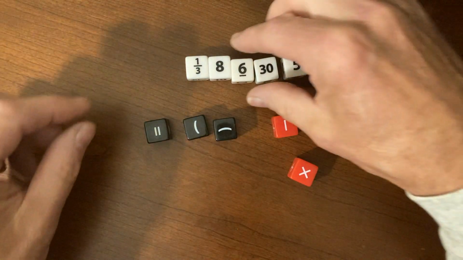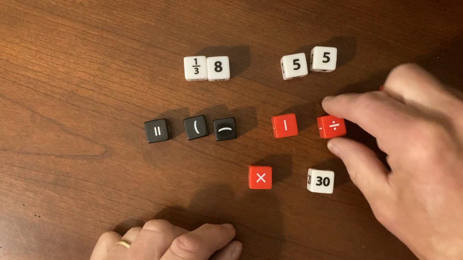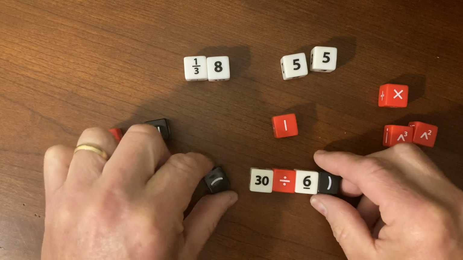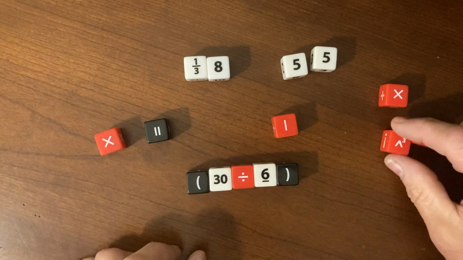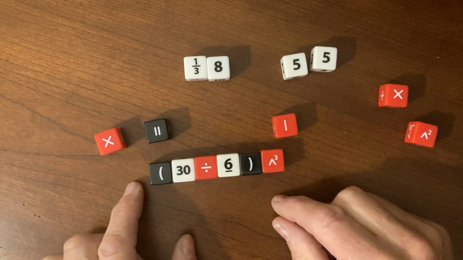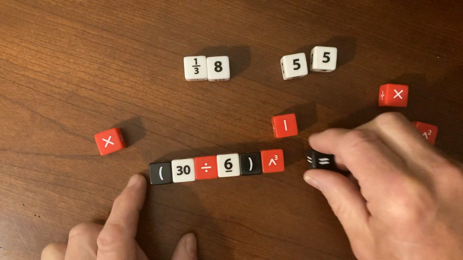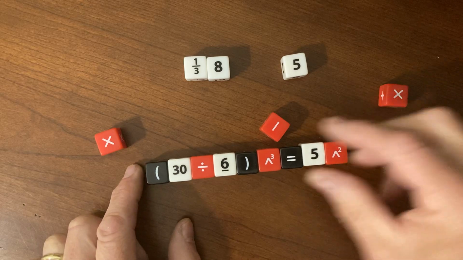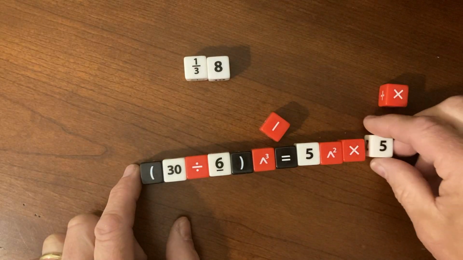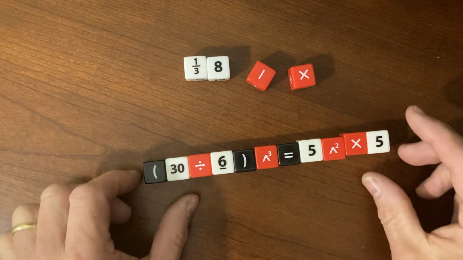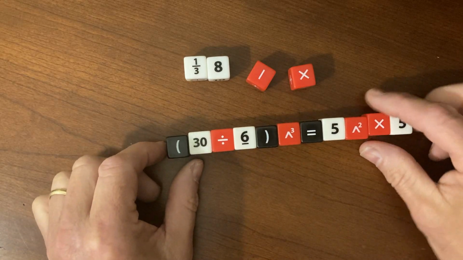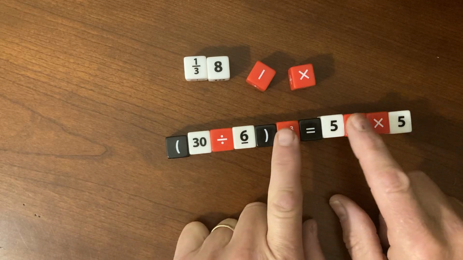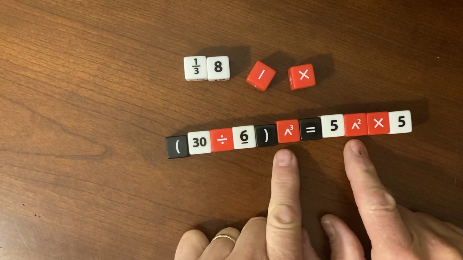Let's see. So here's a good one. 30 divided by 6. Well, that's equal to 5. So if I took 5, and if I raise it to itself 3 times, that means 5 times itself 3 times, I could say that's equal to 5 times itself 2 times, but then times 5, okay? So there's a really good example of using the exponents. It's tricky, but then it's not too tricky if you just think about what those symbols mean, all right?